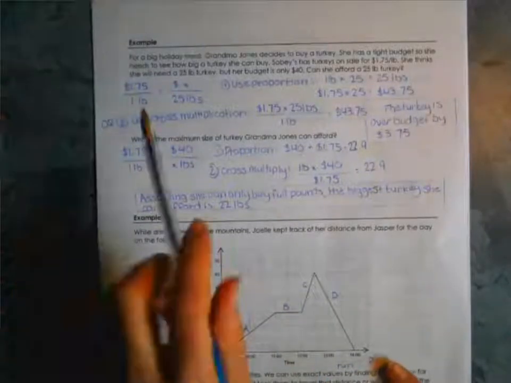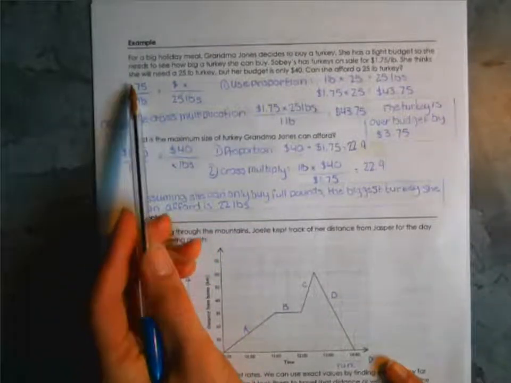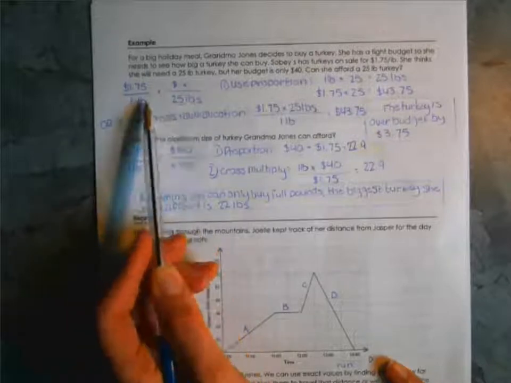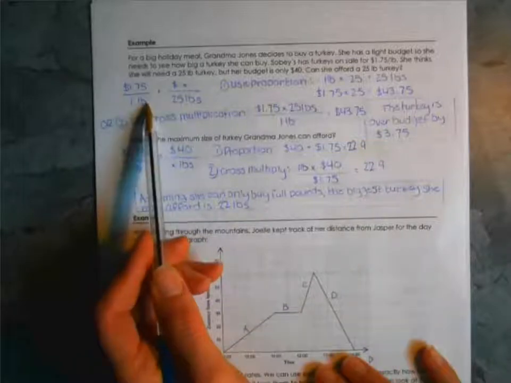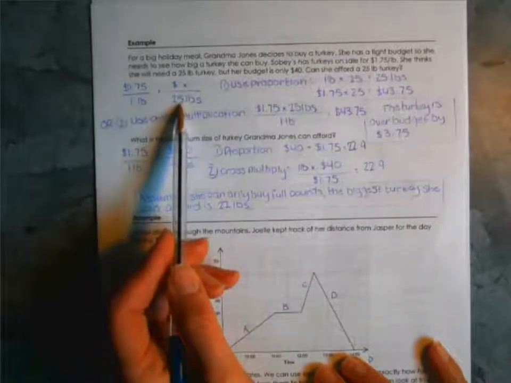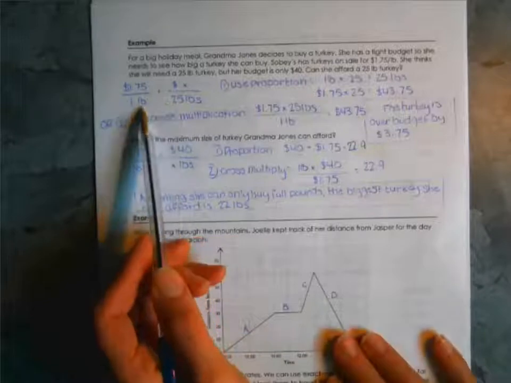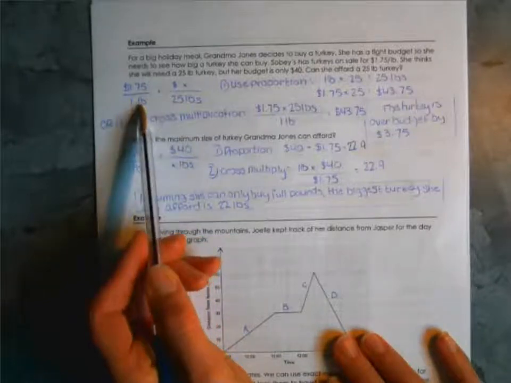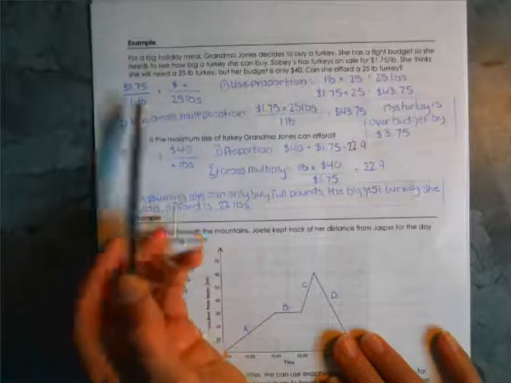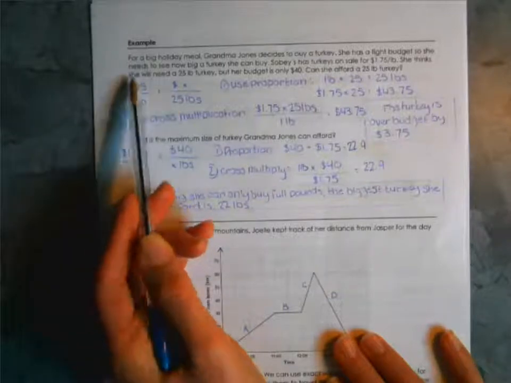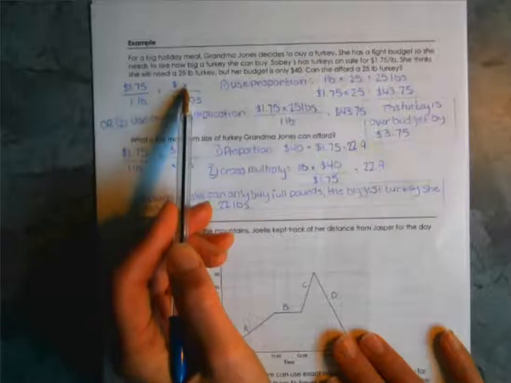Again, personally I prefer that you use the proportion method, which tells us that if it's $1.75 for 1 pound, well, 25 pounds is not equal to 1 pound. This isn't a conversion between units, but we know that 25 pounds is 25 times greater than 1 pound, because if I go 1 times 25, I get 25 pounds. That means I can just multiply this cost by 25 to find the price.